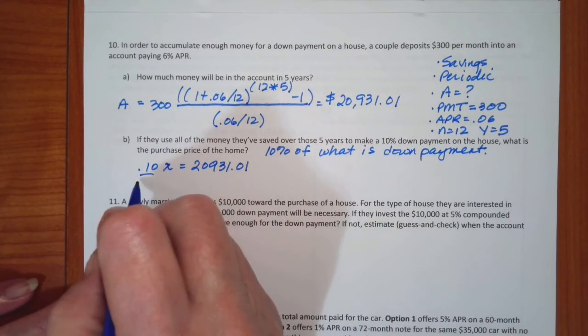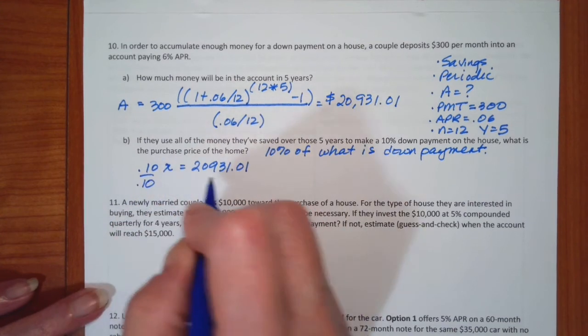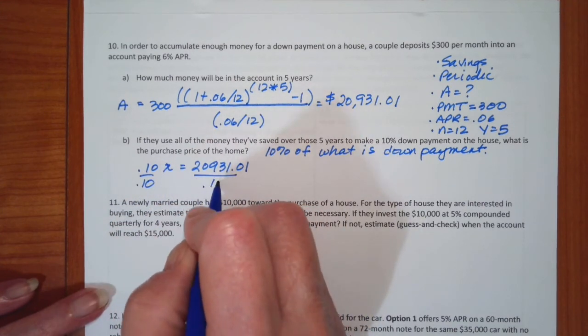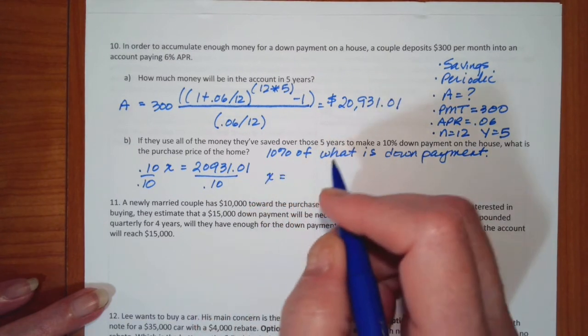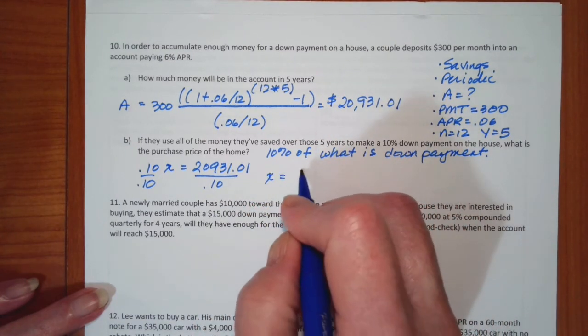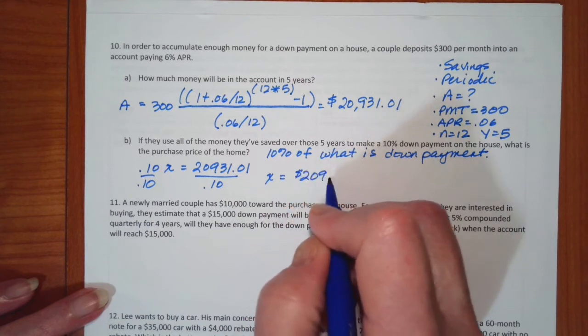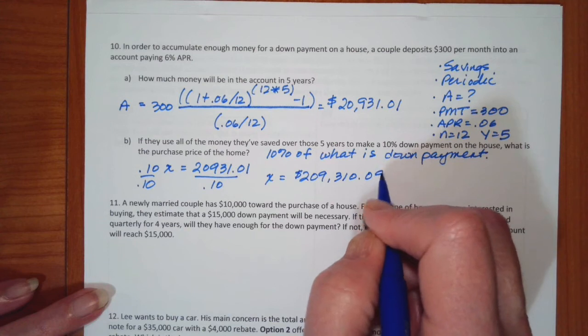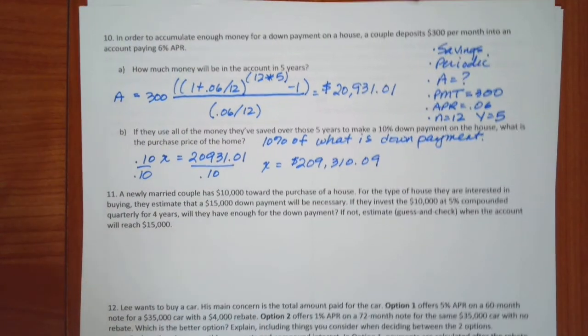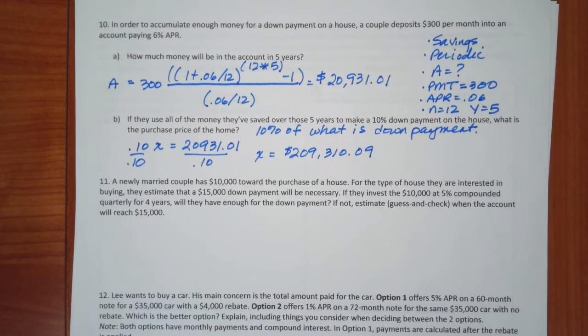To get the x by itself, I divide both sides by 0.10. Undoing multiplication is division. And that gives me that x is $209,310.09. And who knows what prices will be in 5 years.